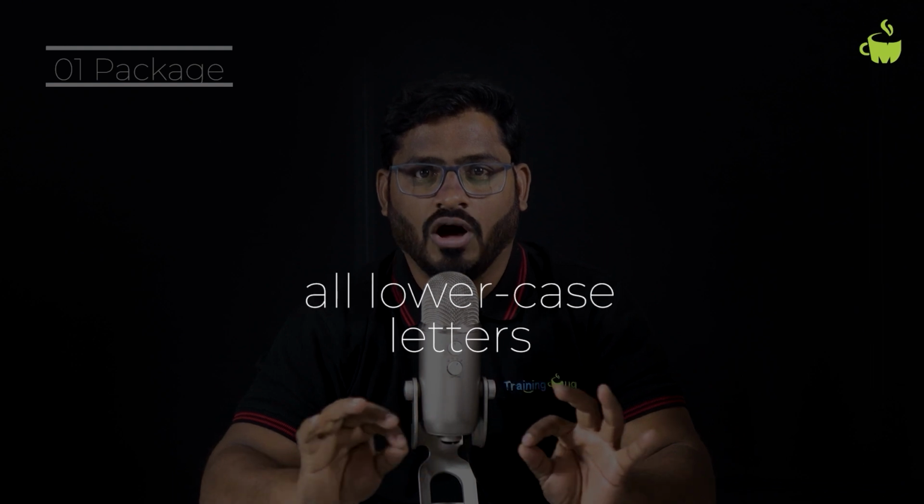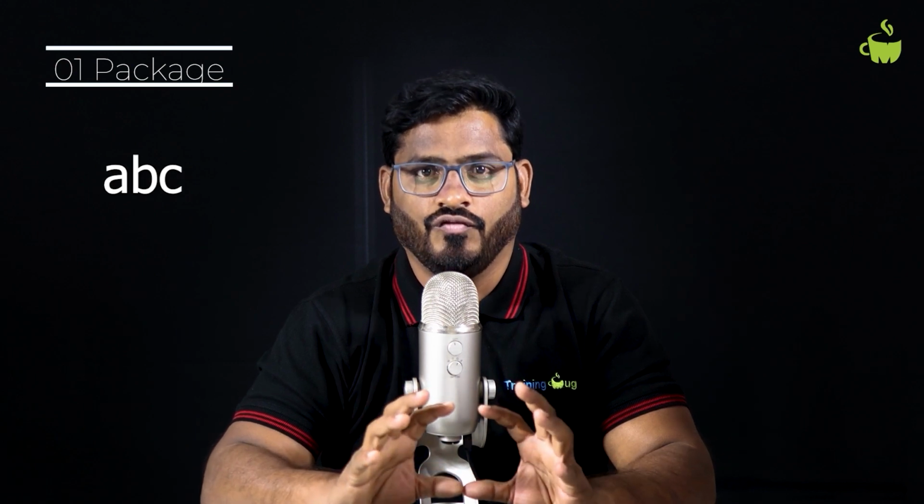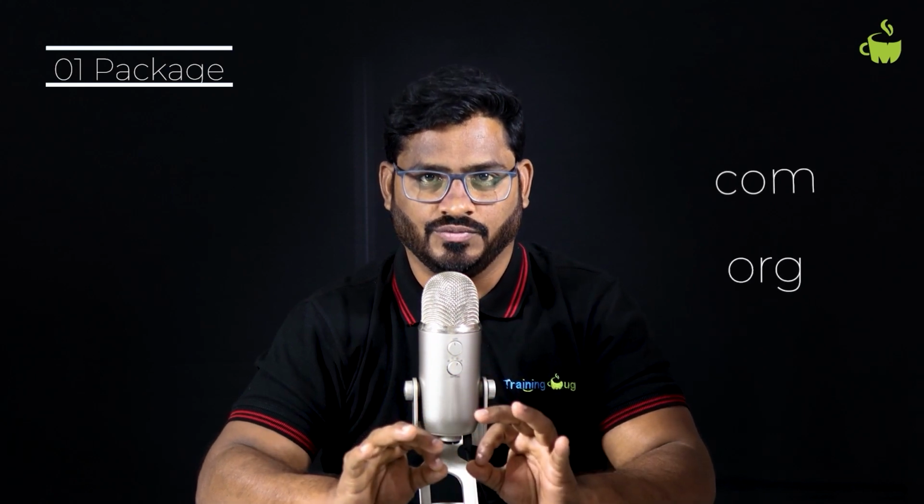The first and foremost, when you're using a package, the name contains all lowercase letters. You should not use any uppercase letters, numerics, special characters, etc. Only lowercase letters. And a very important point, they also give a proper rule or regulation to follow for creating a package. For example, the package name follows a standard syntax. It starts with com or org as the first word, as a company or an organization.